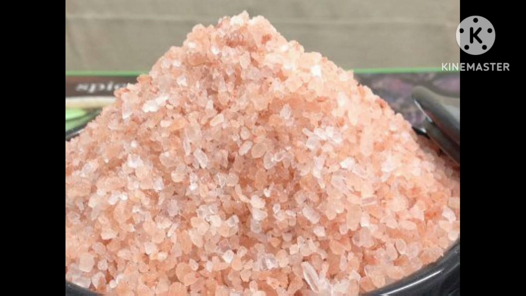And fourth difference is that Sindha namak absorbs moisture from food and dissolves fast in water. Actually, I am talking about ordinary salt and Sindha namak, both absorb water, but differences are there. Sindha namak absorbs moisture from food and dissolves fast in water. But this ordinary salt does not absorb moisture quickly and dissolves slowly in water.